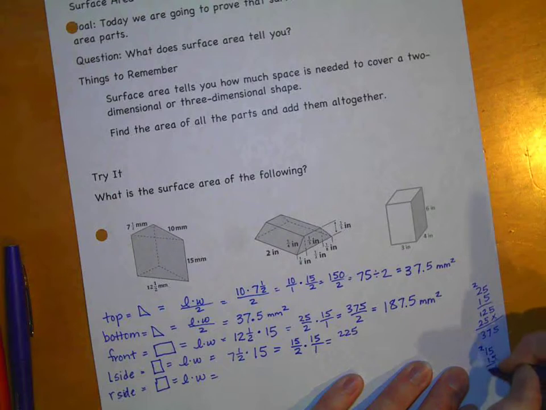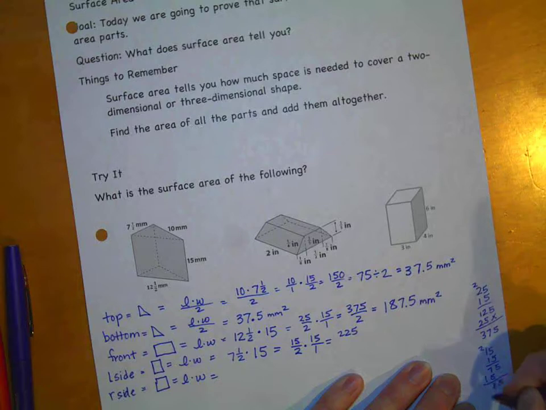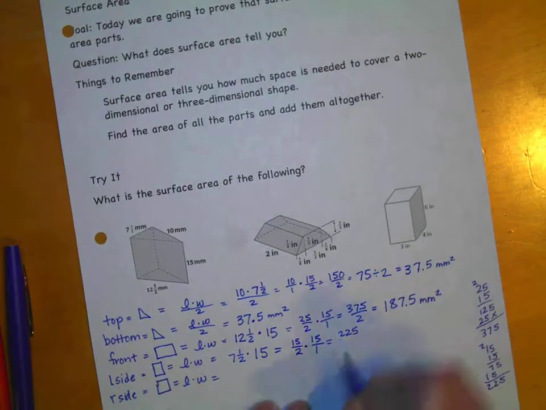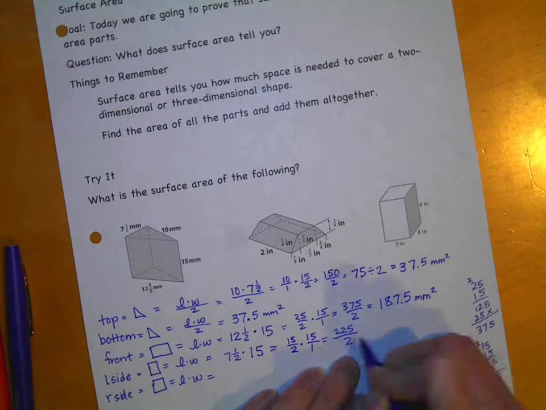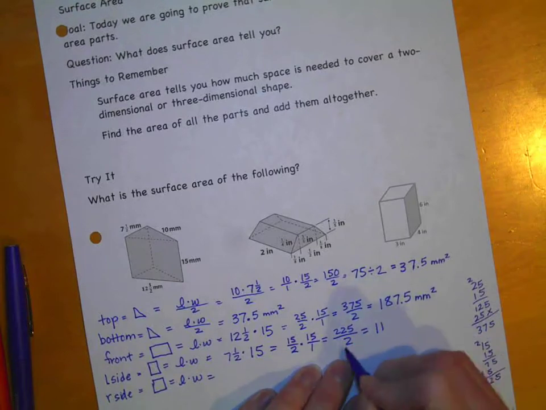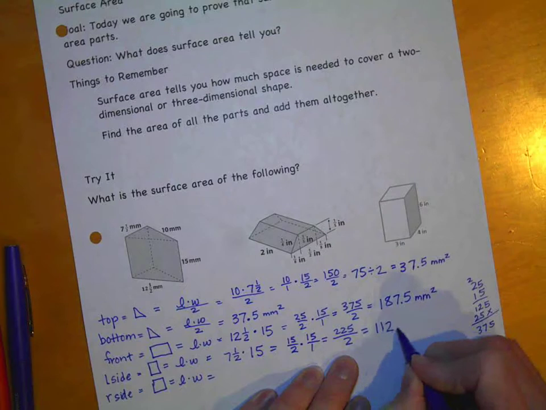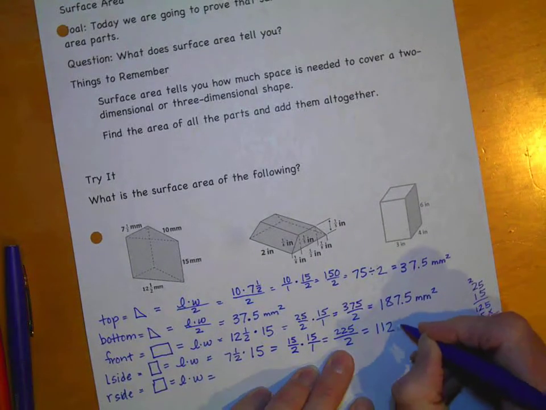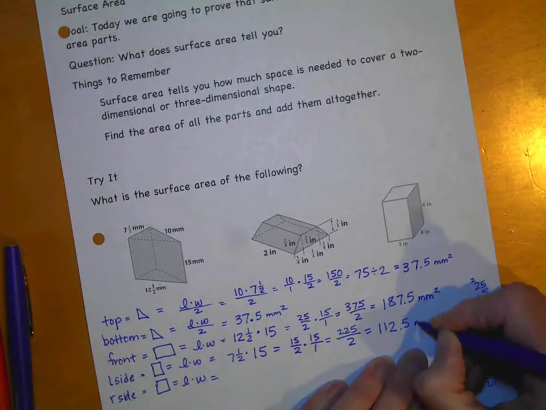Let me do some math really fast and just check. So that would be 7, that would be 5, and that would be 1, 5, 12, 2, 225. Yes, I did remember. Okay, and now I'm dividing it all by 2. 2 goes into 2 once, 2 goes into 2 once, 2 goes into 5 twice with 1 left over, so that brings that down, and 5.